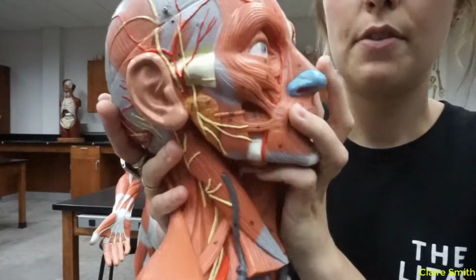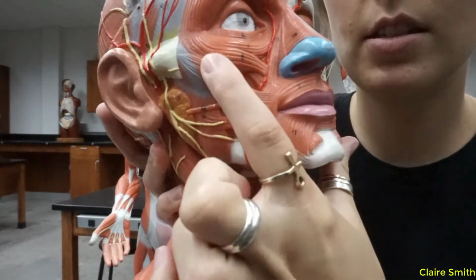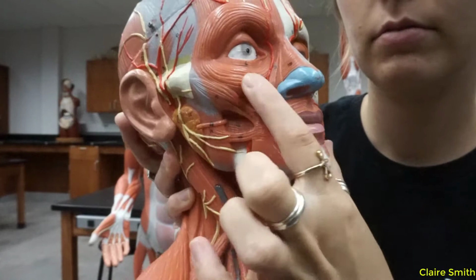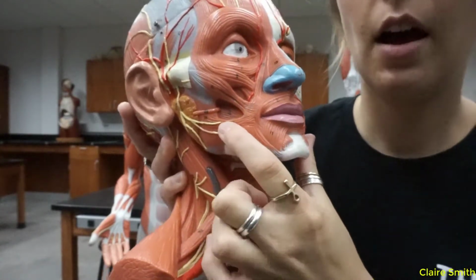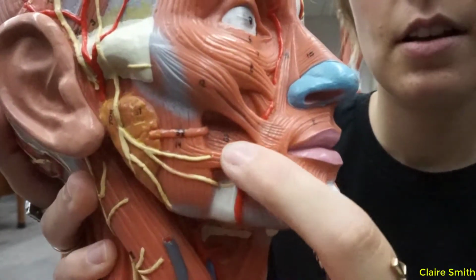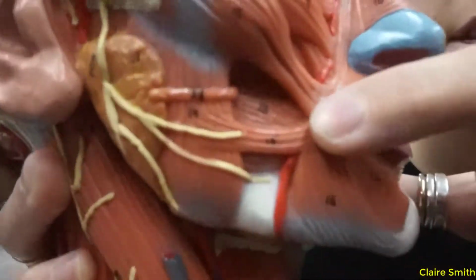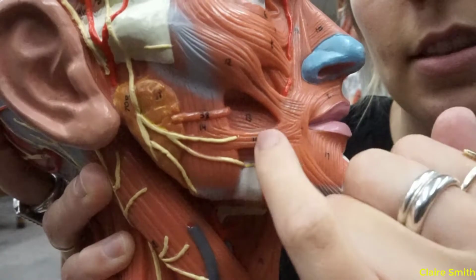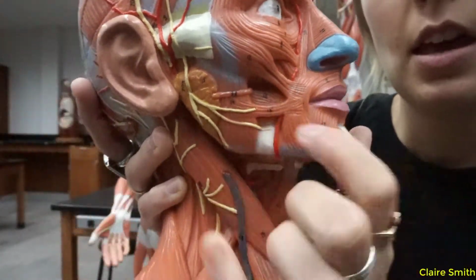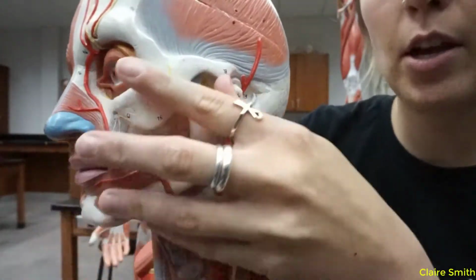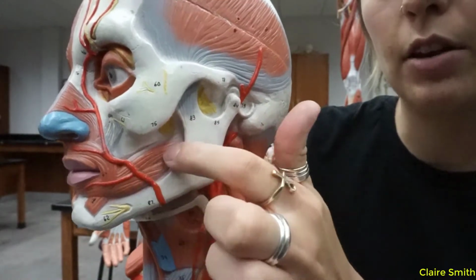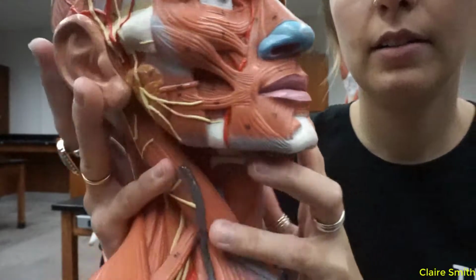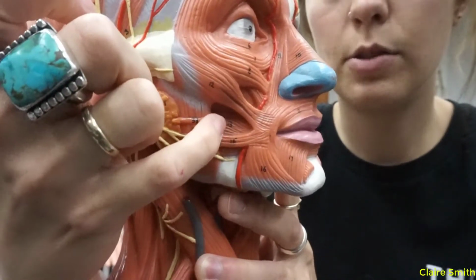Some other muscles of the face. This Z-shaped muscle is your zygomaticus, over there. Deep to that, so what number does that say? 13 it says in there. Between your zygomaticus, this little guy is your buccinator. On this other side, your zygomaticus is taken off and you can see the buccinator really well, right? So this over here is the buccinator, and then deep to the zygomaticus is your buccinator.